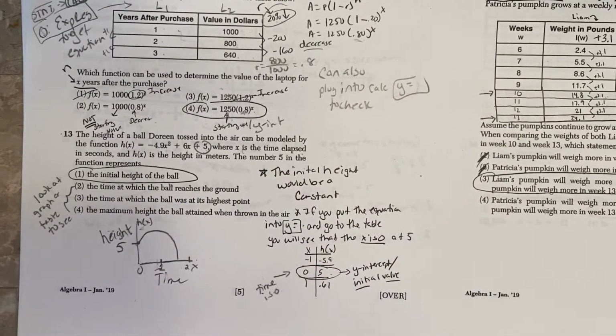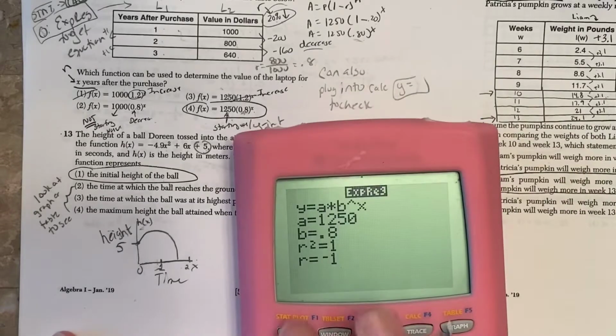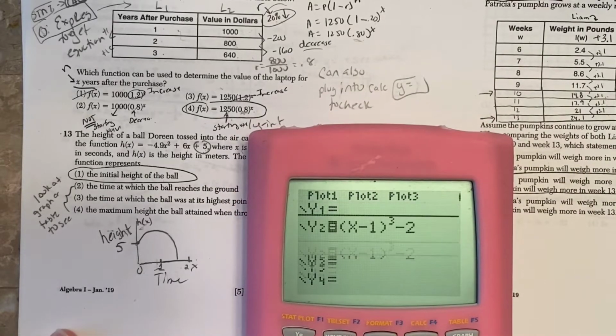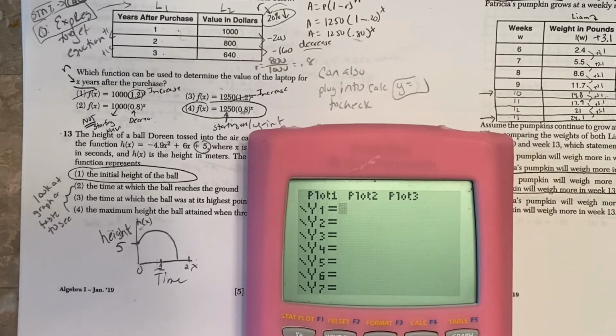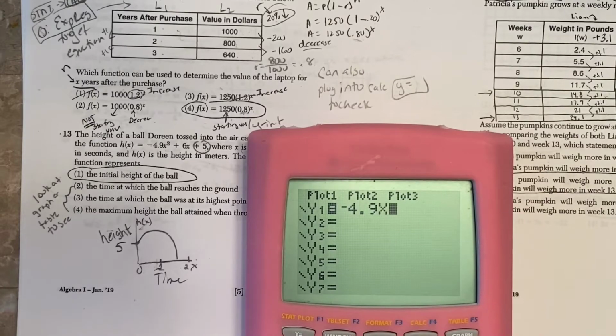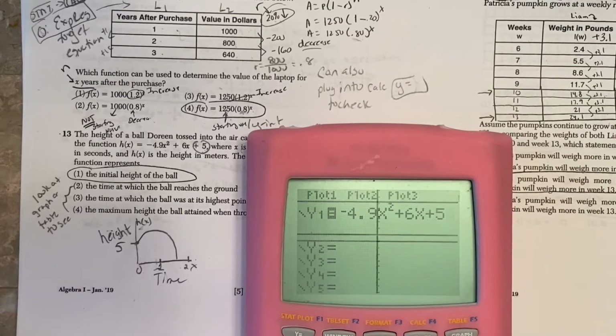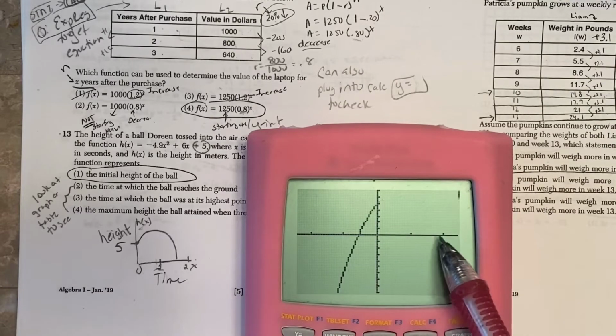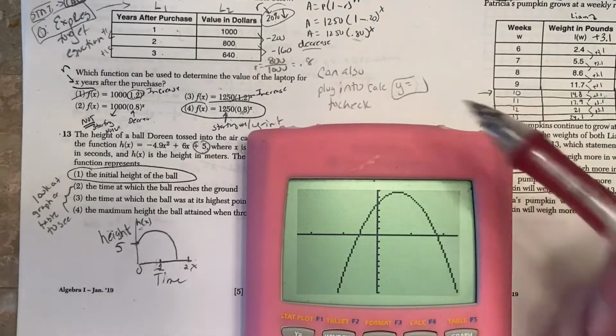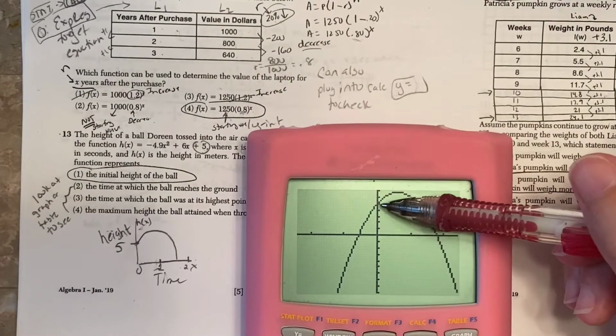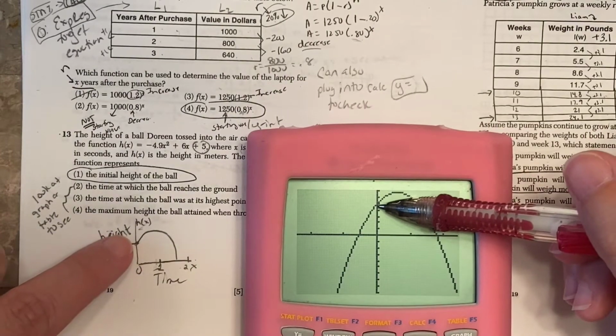If you put this into the calculator and look at it, let's erase what we have. Negative 4.9 x squared plus 6x plus 5, and we graph it. This is 1, this is 2, by the way. You're going to notice that 1, 2, 3, 4, 5, so it starts at a height of 5.